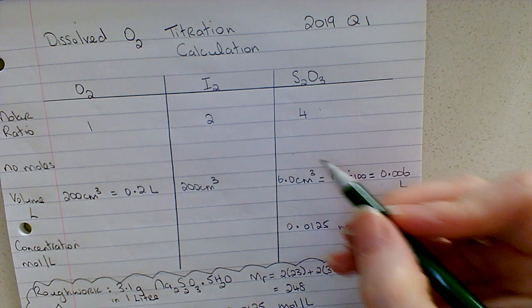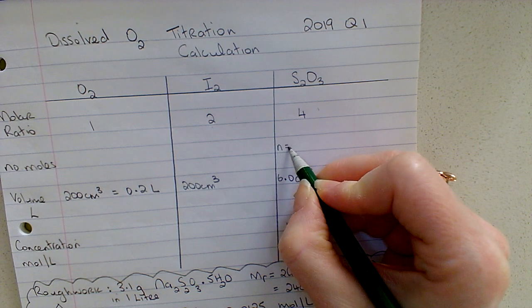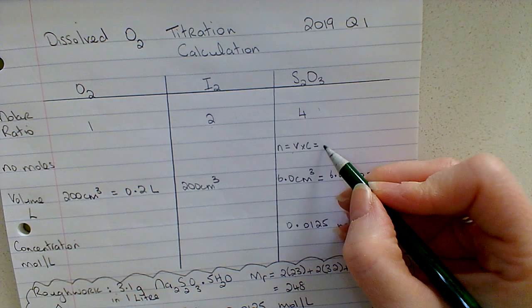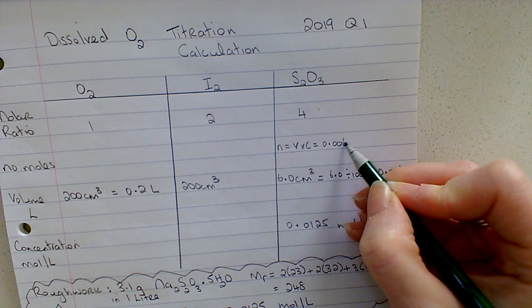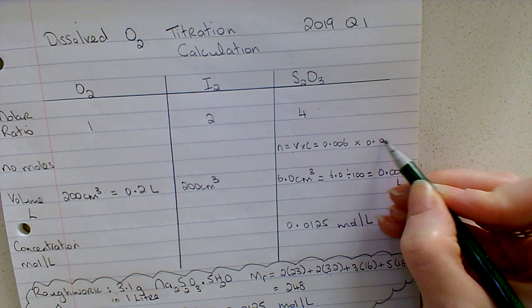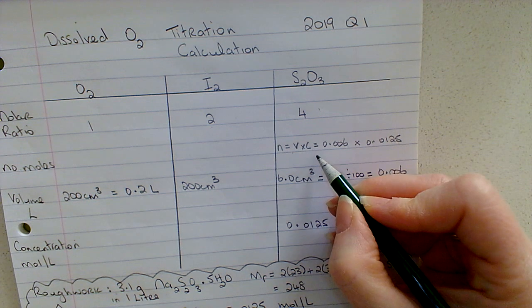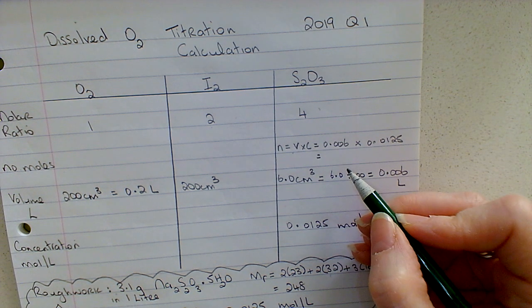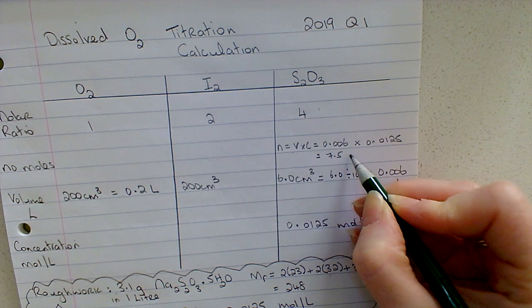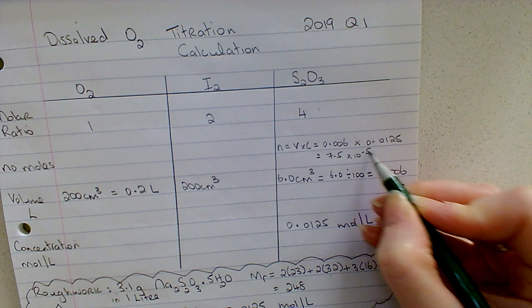So my volume in litres I have already, 0.006 litres, and the concentration I worked out earlier, 0.0125 moles per litre. When I number crunch that, I get 7.5 by 10 to the minus 5 moles.